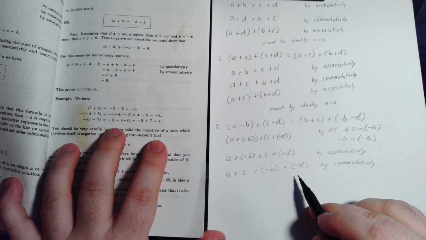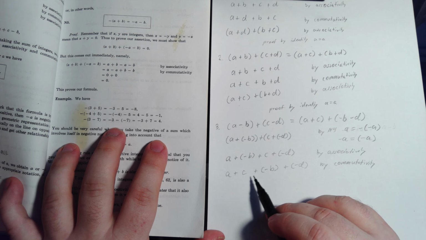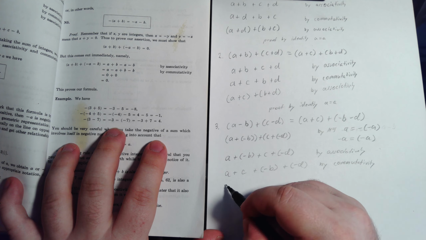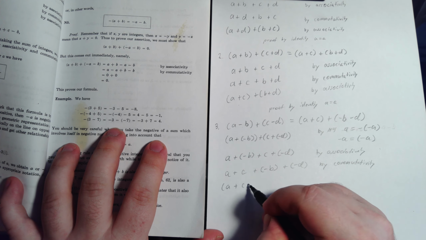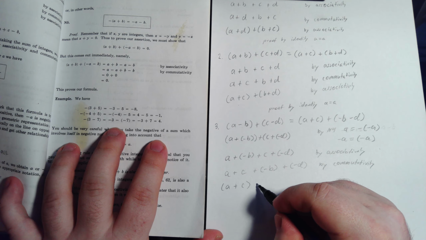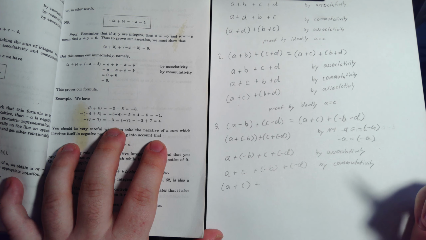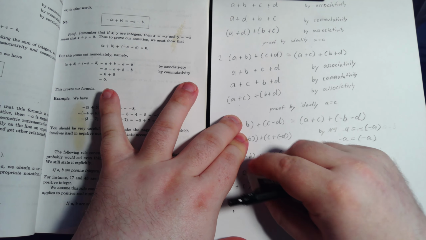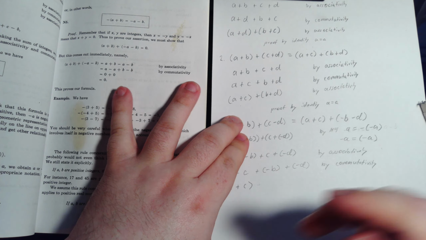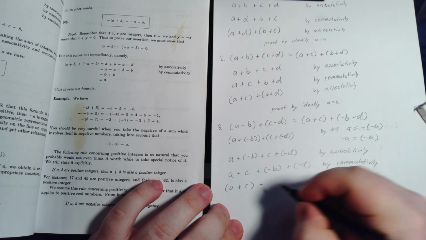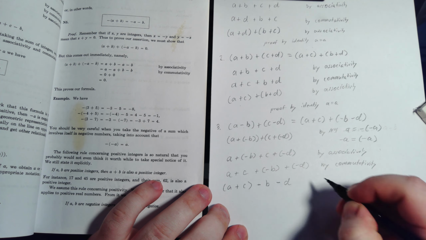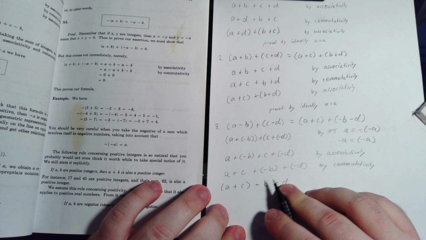Now that we have them where we want them, what we can do is begin to add the parentheses where we want them and remove them elsewhere. So let's add the parentheses around A and C. And then what we can do is effectively remove the parentheses around B and D. So we can add parentheses here, remove them over here, and get this.